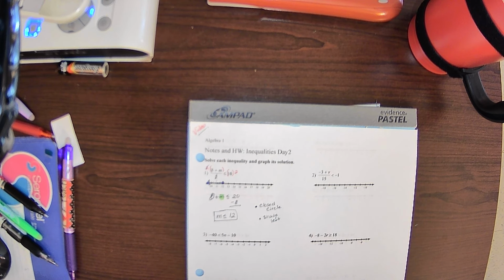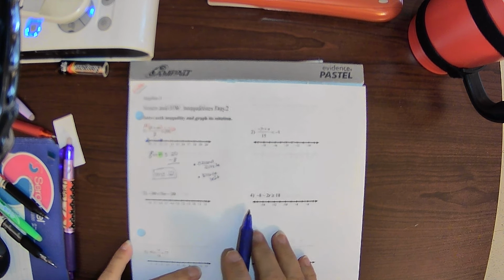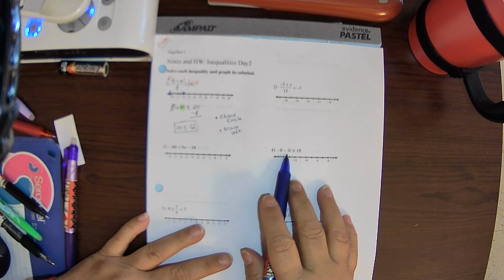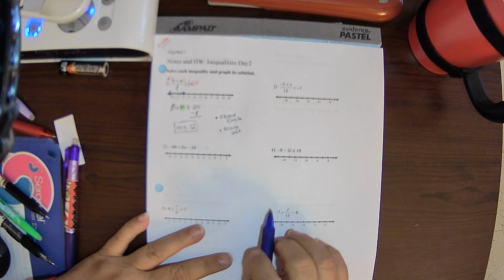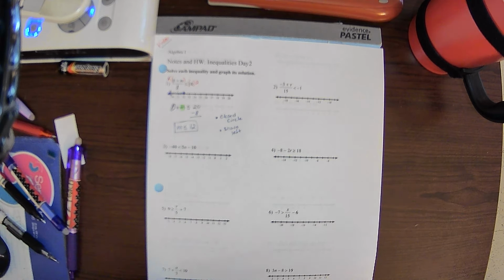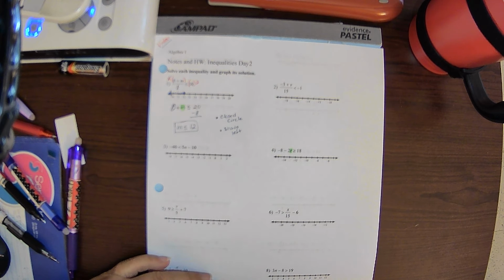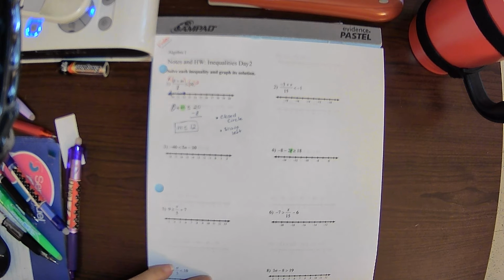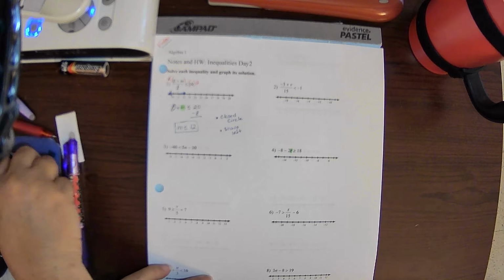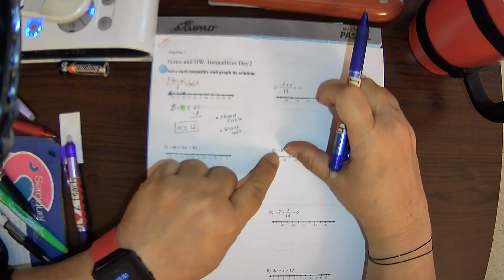Okay, let's look at number 4 now together. As we look at number 4, okay, I've got negative 8 minus 2r greater than or equal to 18. Here's my variable, which is my r. Okay, so it's being multiplied to the negative 2, so I'm going to leave that alone for right now. And get rid of this minus 8. Cover that up so you can see what you're working with. I'm working with a minus 8.